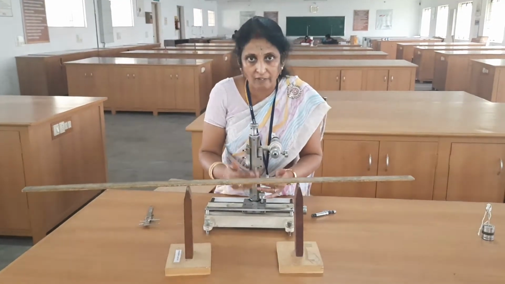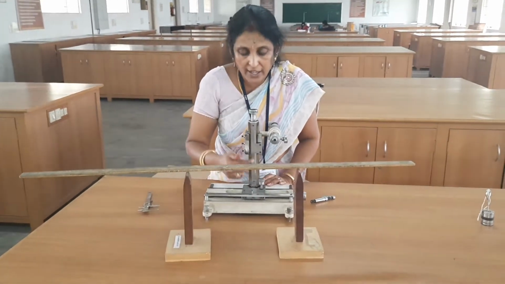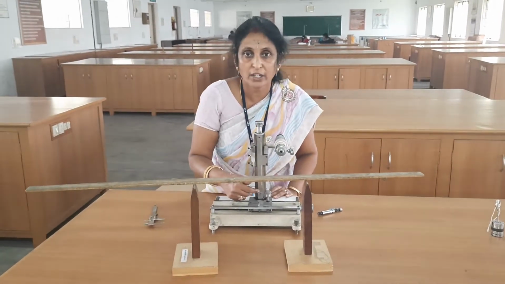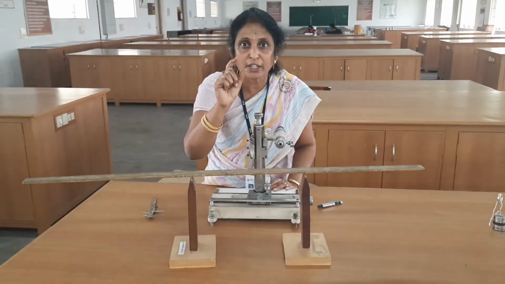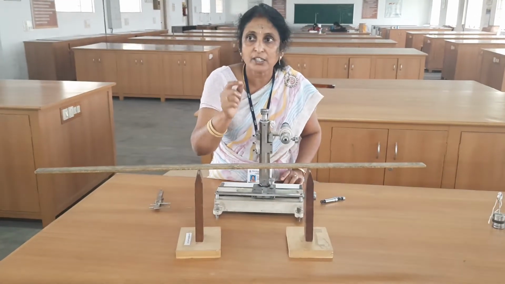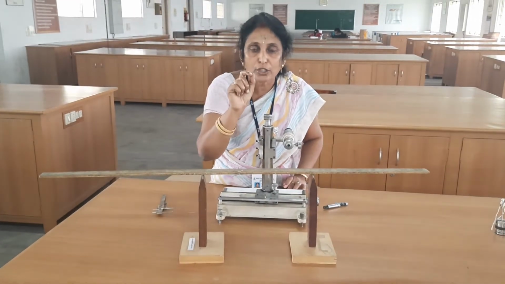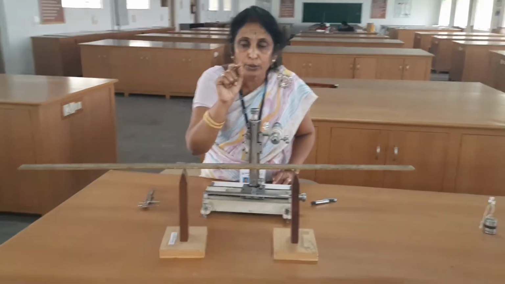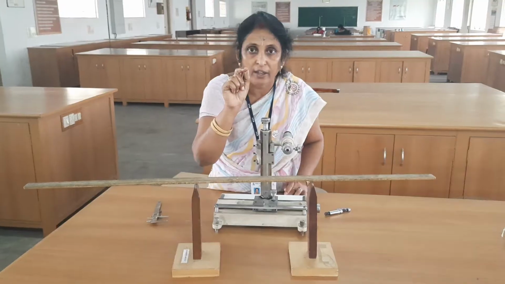Now about the travelling microscope, the readings I have told you: the main scale reading is measured in centimeters. Each 1 centimeter is 20 main scale divisions. That means it is calibrated as 0, 0.05, 0.1, 0.15, 0.2, 0.25, like that.